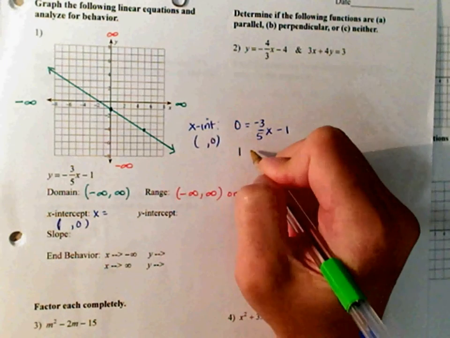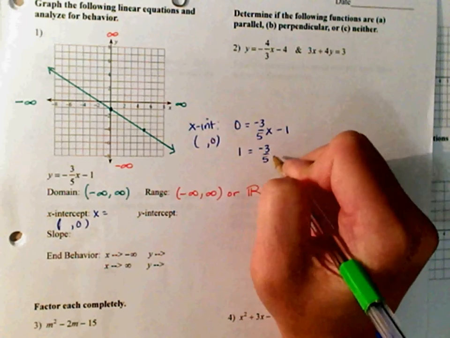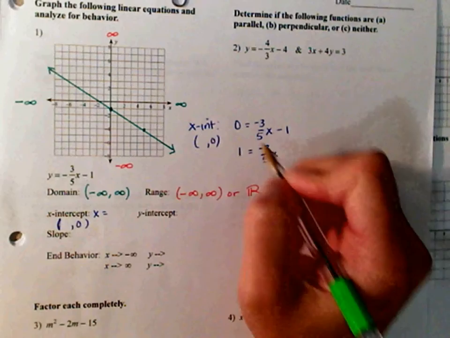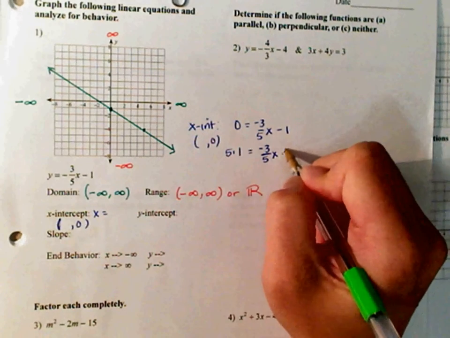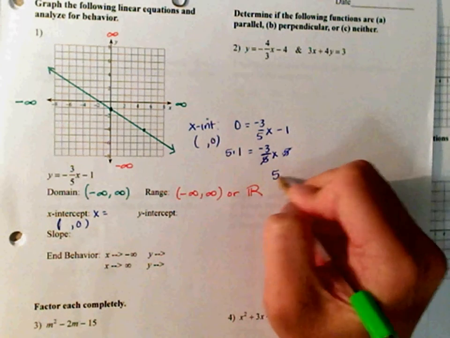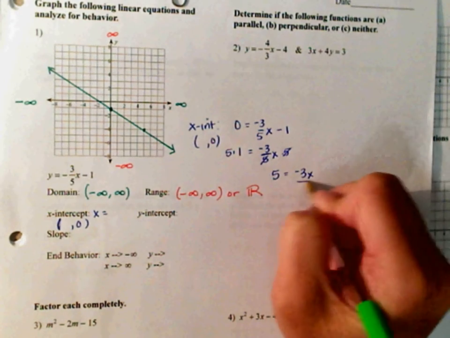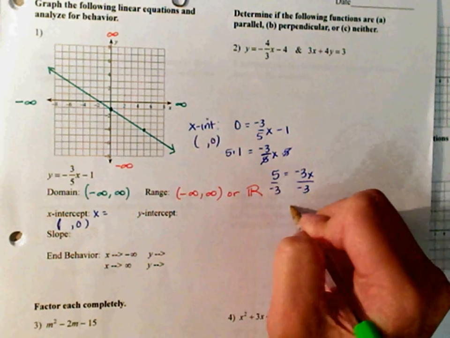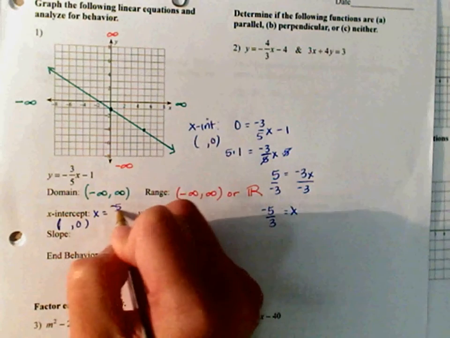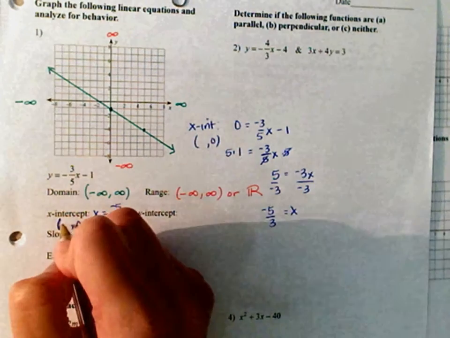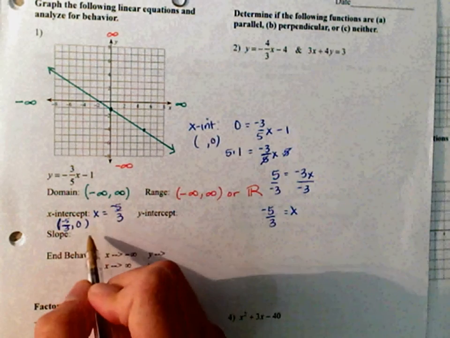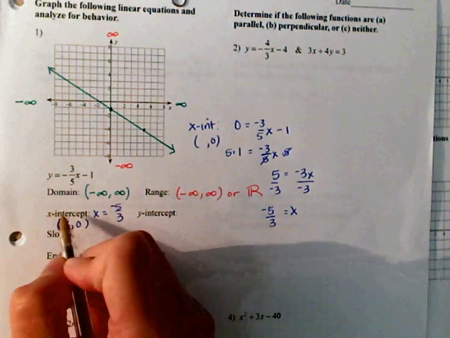Add 1 to both sides, so you have 1 equals -3/5x. Opposite of divided by 5 is multiply times 5. What you do to one side, you do to the other. 5 times 1 is 5 equals -3x. Divide both sides by -3. X is equal to -5/3. So there is your x-intercept, -5/3. You can write it like that, or you can write it like that. I would prefer this because it's actually a point.